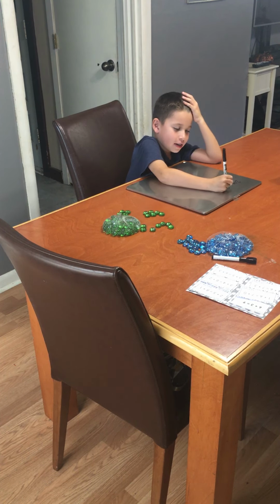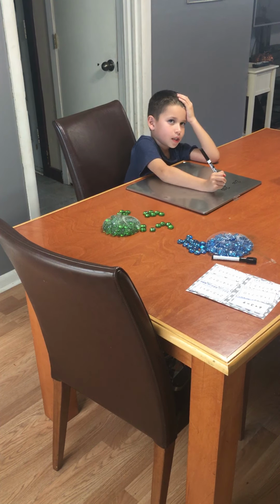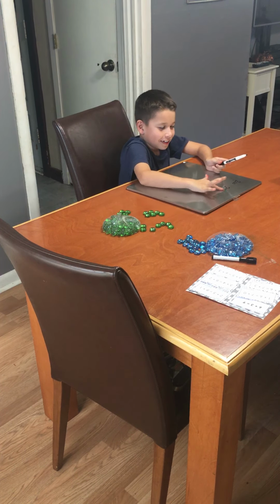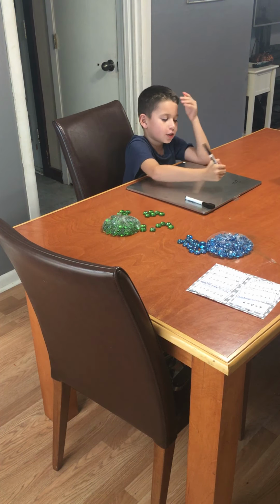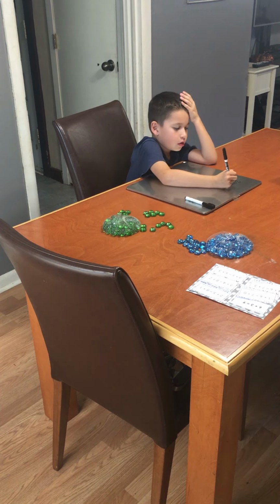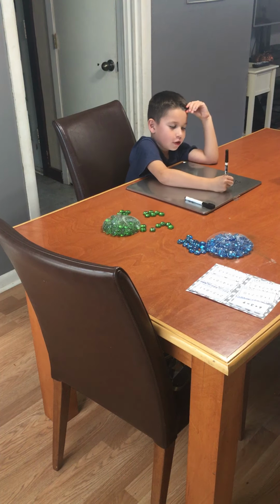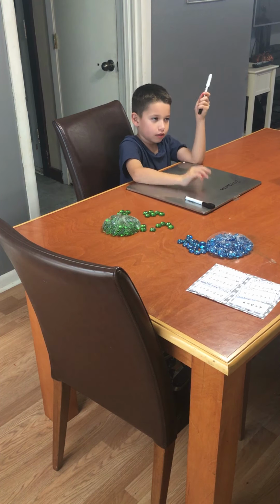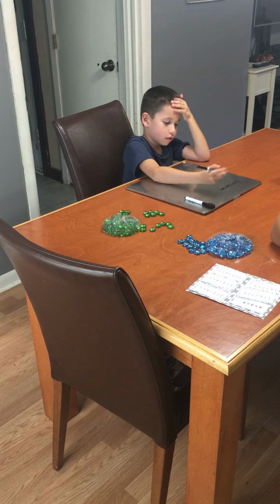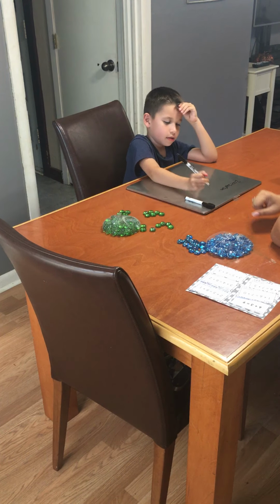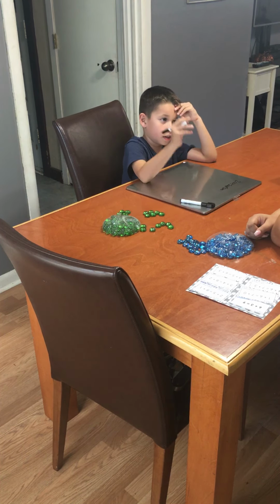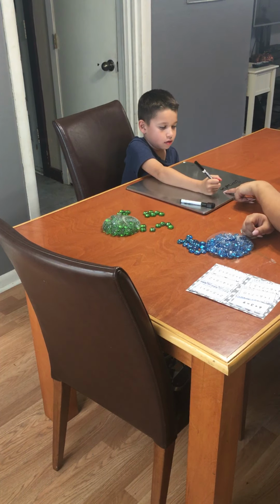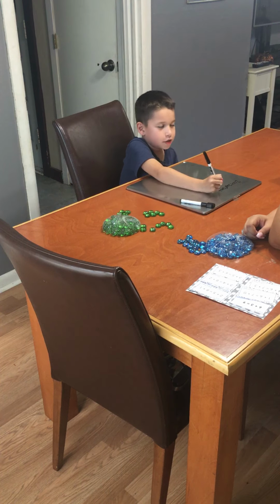Where's the number right there? There's the number. So that's what? Are you going to make them equal or not equal? Not equal. Okay. So what else do you need to add on this side? Put plus something. If you want it to be not equal, then it can't equal the same as these. So do plus something else.